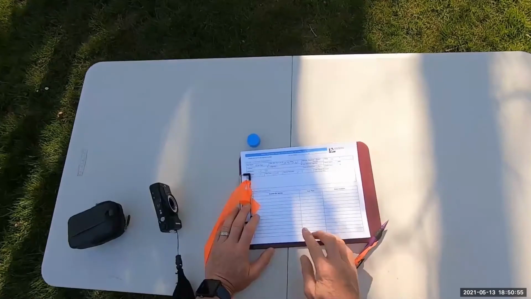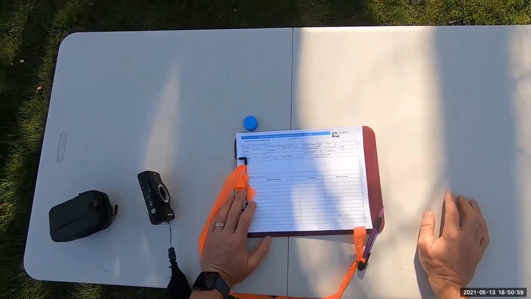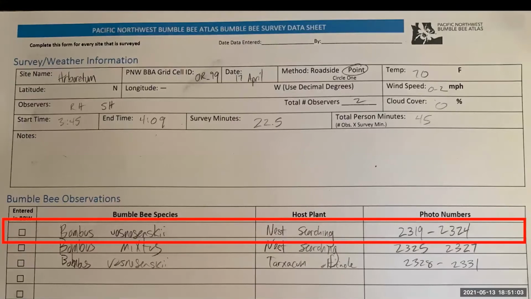Now each line on your data sheet here is going to represent a vial. So each bee that you captured gets its own line. So you're going to enter what bumblebee species that you think it is, its host plant, and then the photo numbers that you took of that bee.